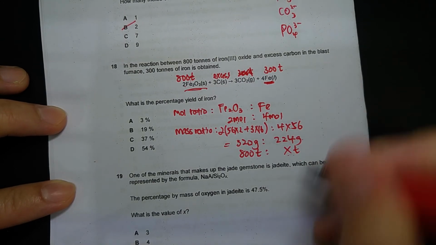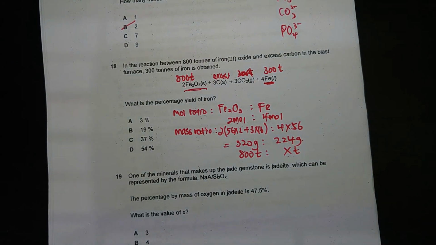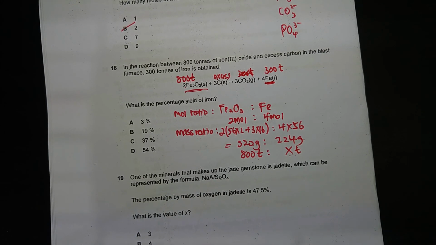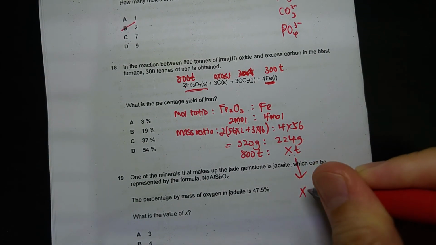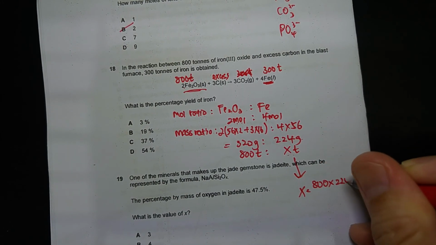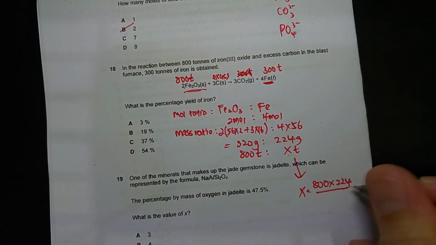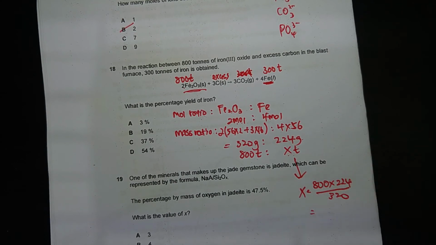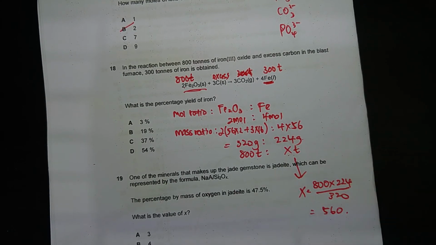So how do you solve for X? X equals 800 times 224 divided by 320, and that equals 560.